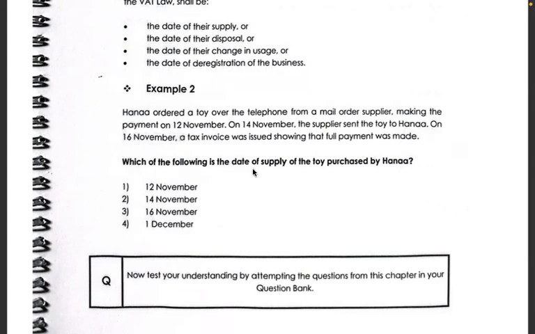Which of the following is the date of supply? So I think it is quite clear. The tax invoice was 16 December. The date of delivery was 14 December, but the date of payment was 12 December, the earliest of them. So 12 December, which is one of the choices given, will be seen as the date of supply. So these were the rules related to date of supply.